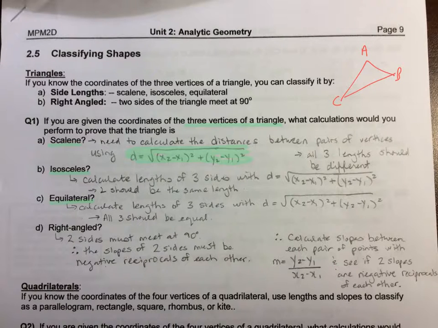So scalene is all are different. If two are the same and the third one's different, it's isosceles. And if all three are the same length, then you know it's equilateral. So it's just side lengths that you need to find to classify them as isosceles, equilateral, or scalene.